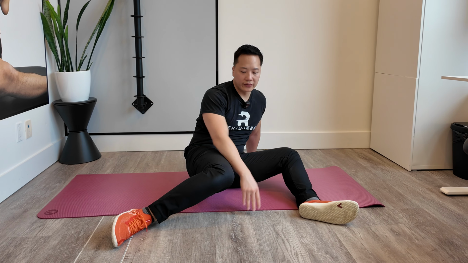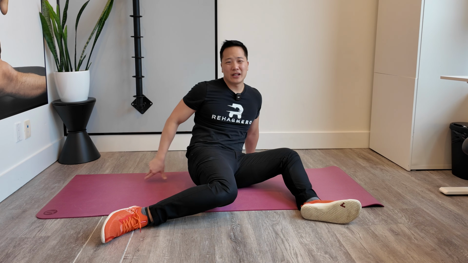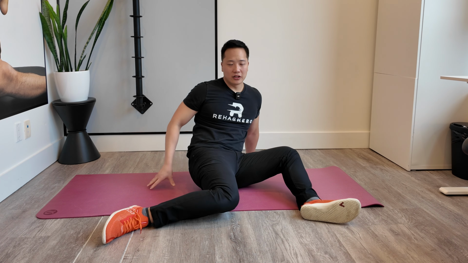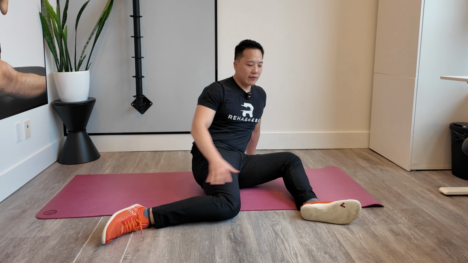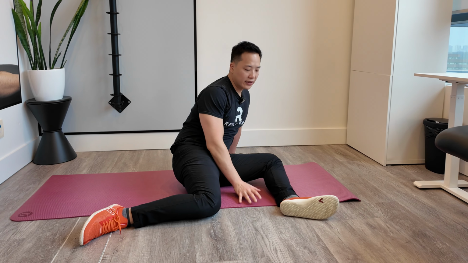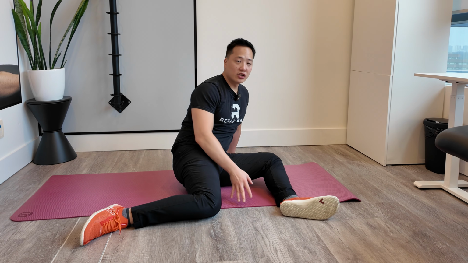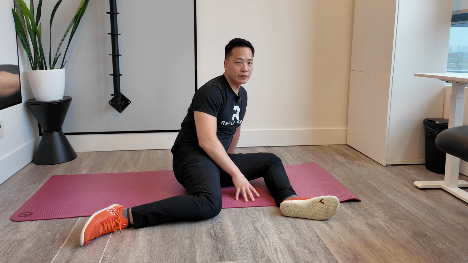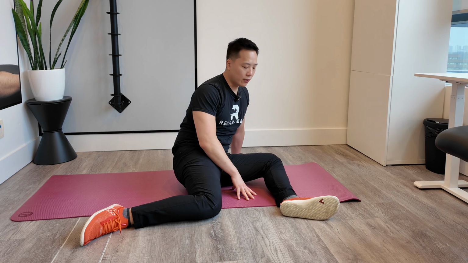For this exercise, your goal is to get this knee towards the floor all the way until you can actually tap it down. For some people, especially if you're limited in hip internal rotation, you might have to cheat a little bit by taking your back hand on the right side, if you're targeting the right hip, and moving it towards the left leg. This will allow that knee to go down to the floor so you can get into this rested position, and from there you can adjust accordingly.